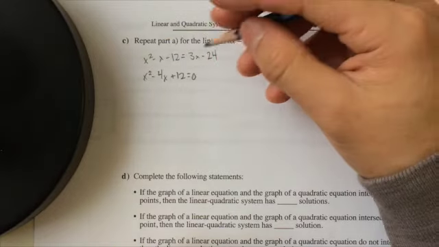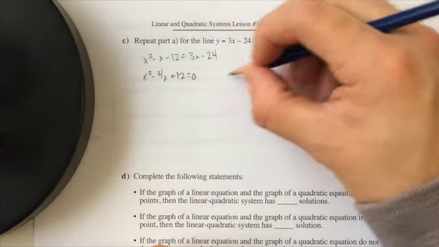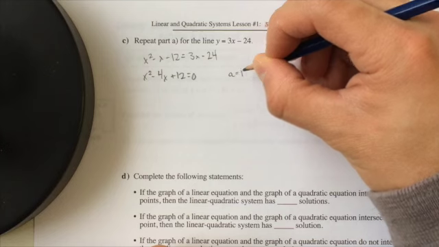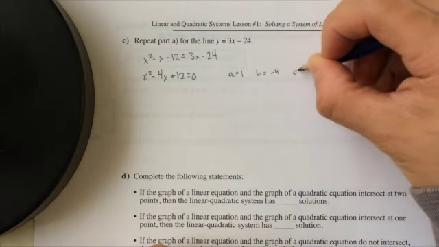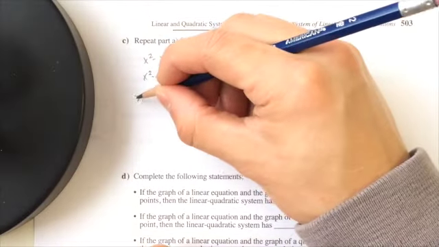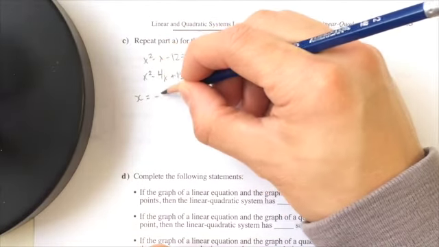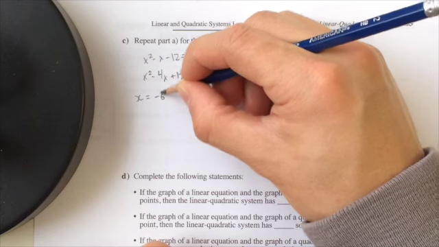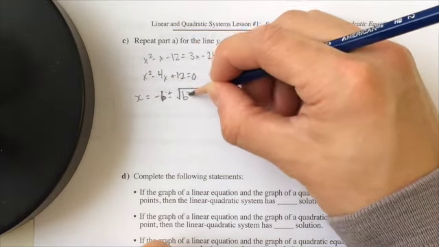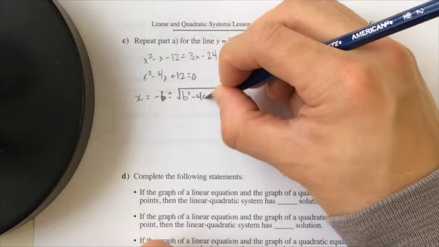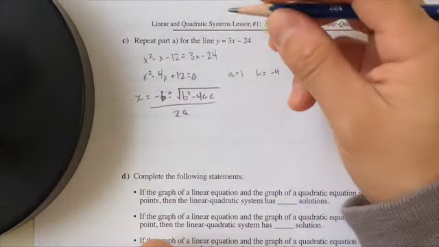I actually can't factor this, and so what we could use, a is equal to 1, I can use my quadratic formula. b is negative 4 and c is 12. That would be x is equal to negative b plus or minus the square root of b squared minus 4ac, divided by 2a.